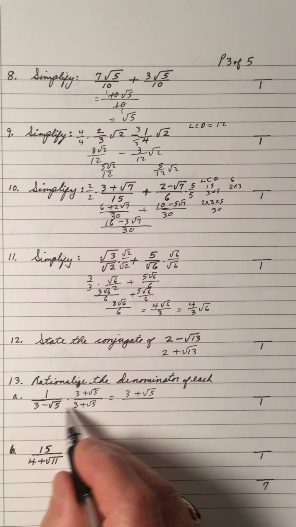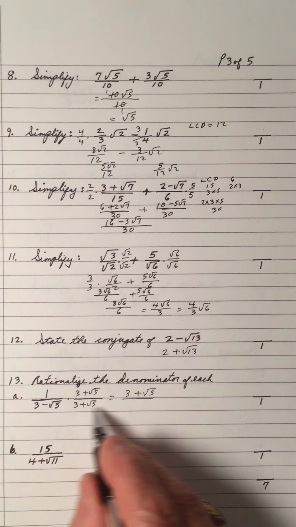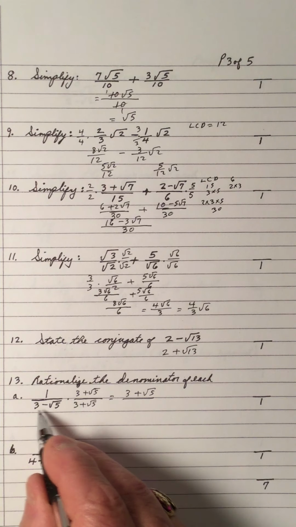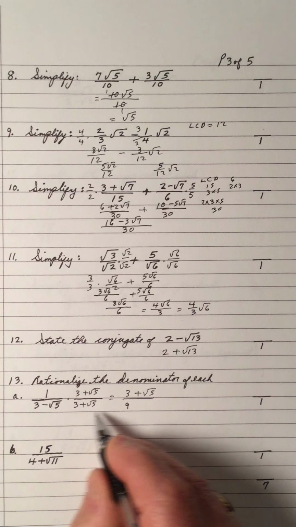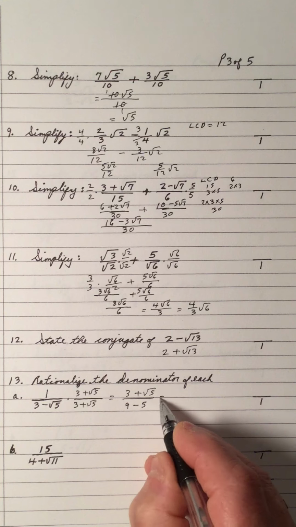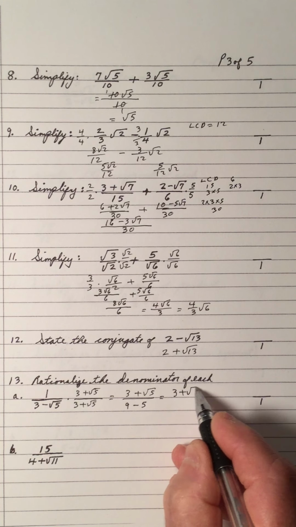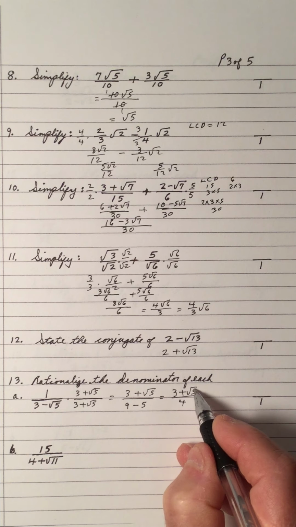And because these are conjugates, now we can do the FOIL, or we can do it your choice. If you did it by the FOIL, I'm going to do it fast. Because they're conjugates, I can go 3 times 3 is 9, minus root 5 times root 5 is 5. And that gives me 3 plus root 5 over 4. And you can leave it like that if you wish.